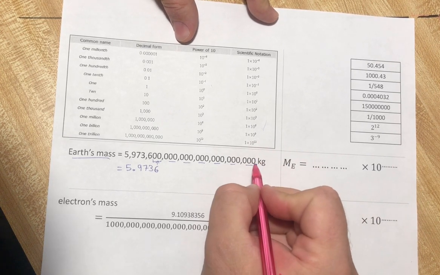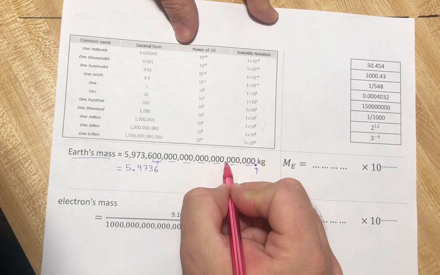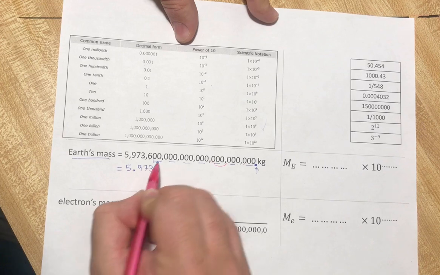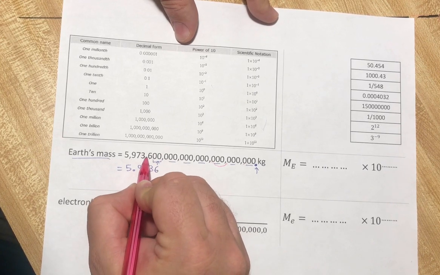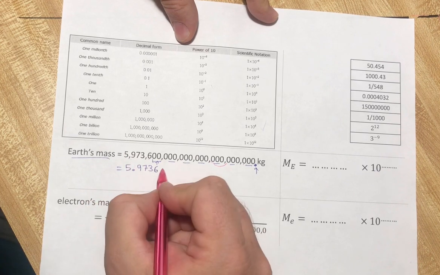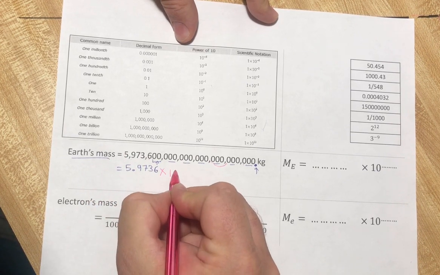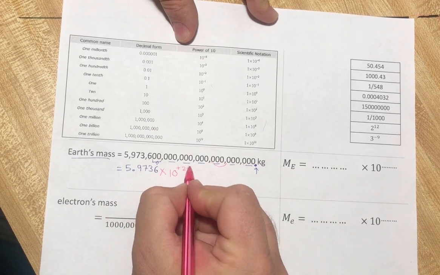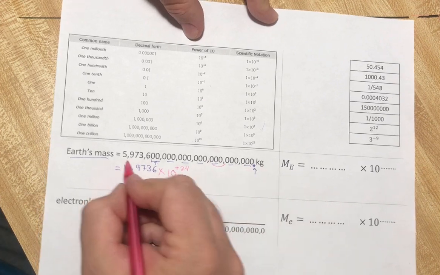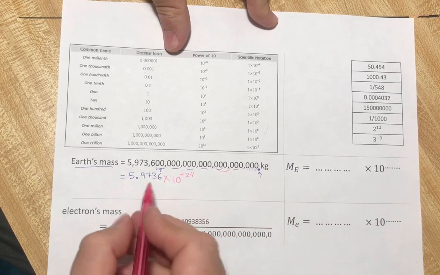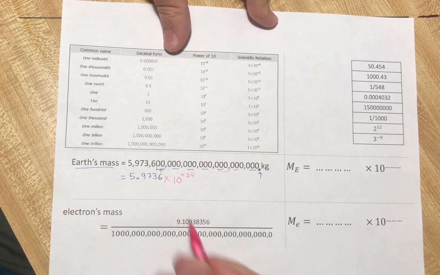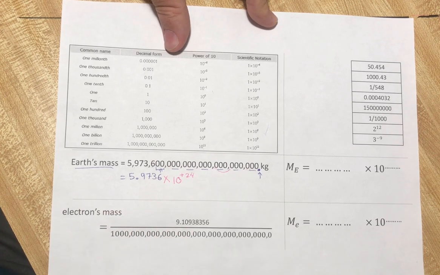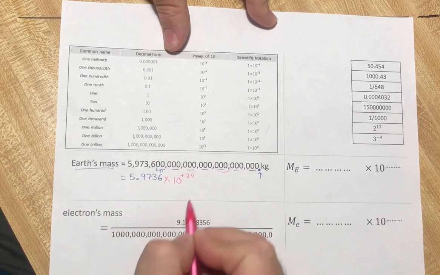Let us count them. 1, 2, 3, 6, 9 steps to here. 12, 15, 18, 21, 24. So multiplied by 10, because I moved the decimal point to the left, it is plus 24 steps, or 24 zeros. So each time I can write the mass of Earth is 5.9 multiplied by 10 to plus 24 kilograms.